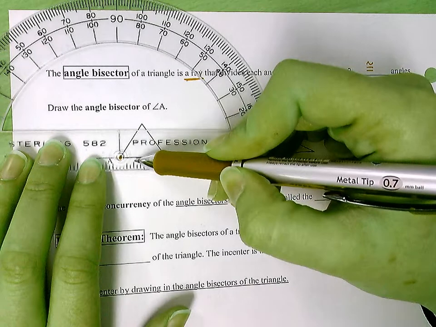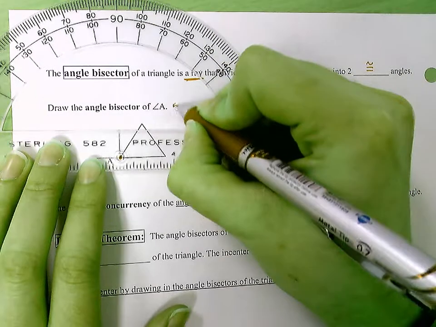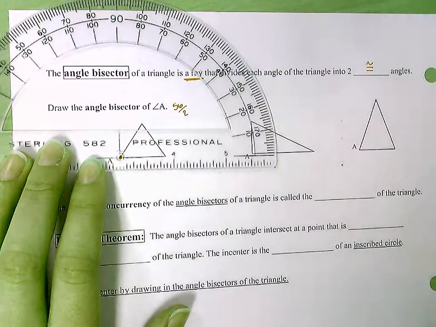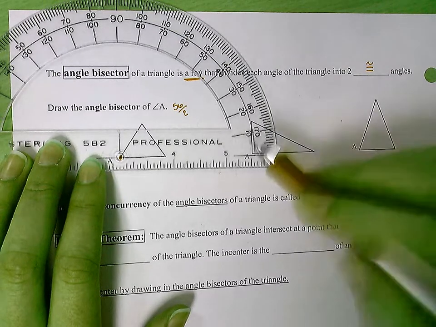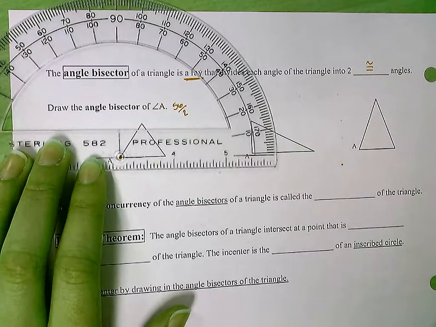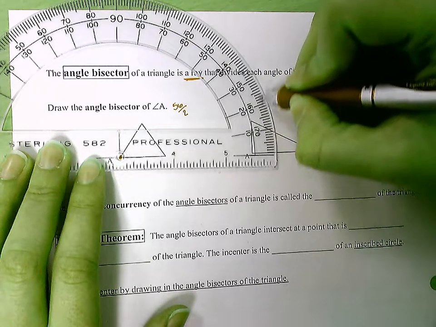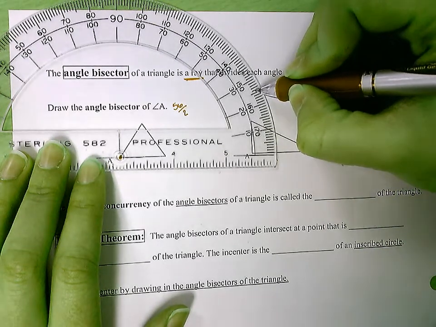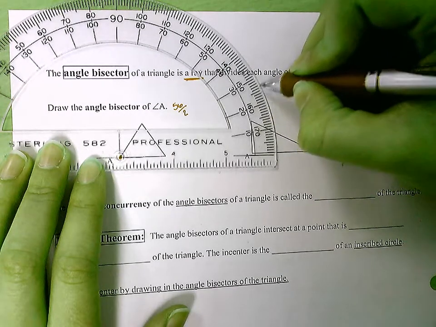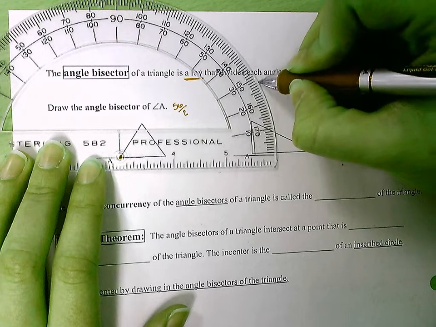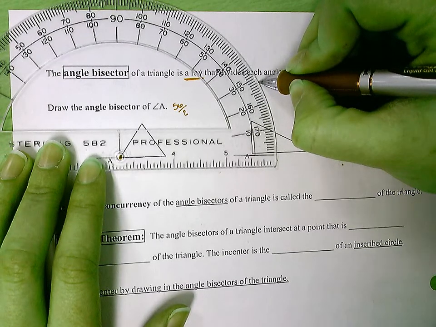So I found the angle measure to be 56, right? So I'm going to take 56 and divide it by 2 to find that angle bisector. Well, when I divide 56 by 2, I get 28. So I'm going to find where I have 28 along my side here. Well, this is 20. This is 25, 26, 27, 28. I'm going to place a point right above where that 28 is.